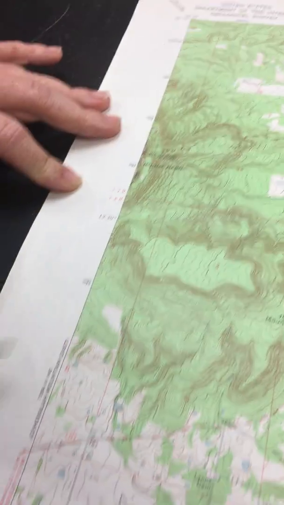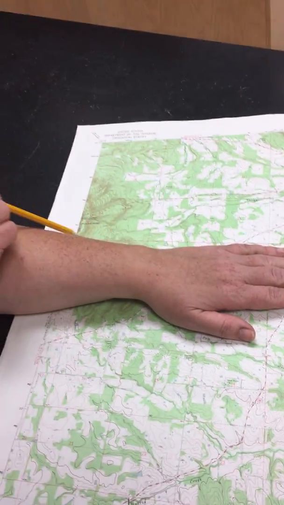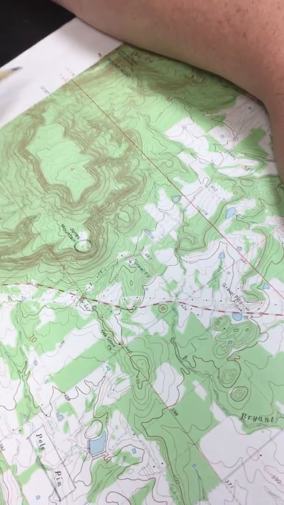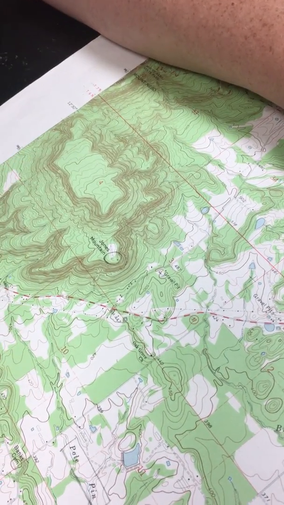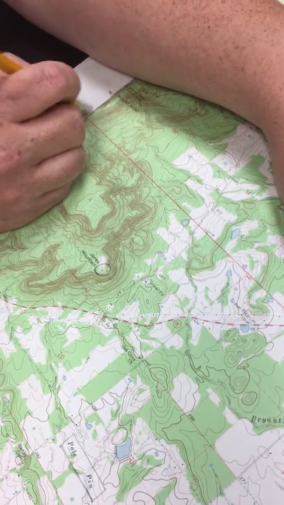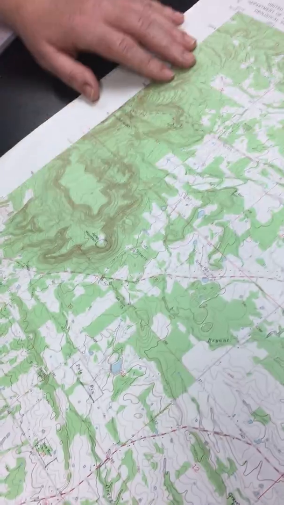So when we look at this map, everything that is above this red line is going to be our Township 7 North. Everything below that line is the Township 6 North. Now, don't let it throw you off that they both say north, because we are looking at a map that is in the northern hemisphere.